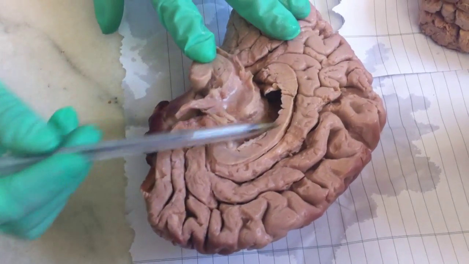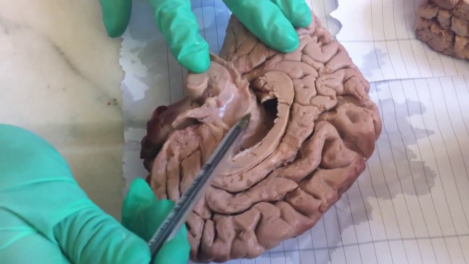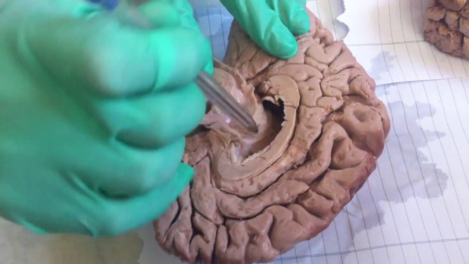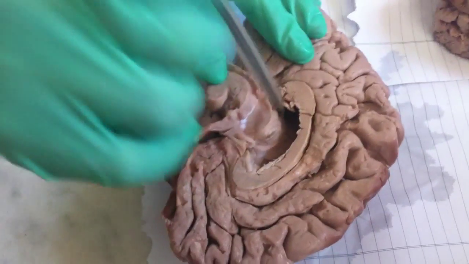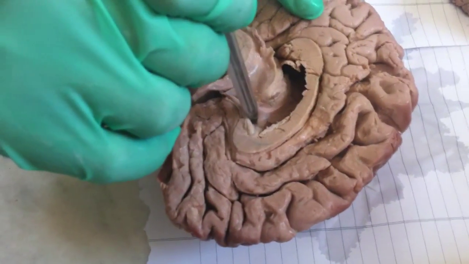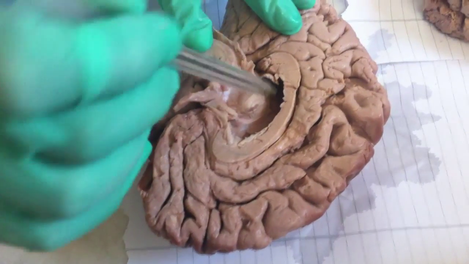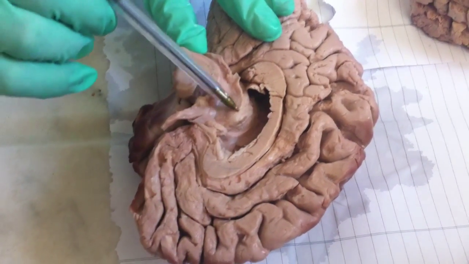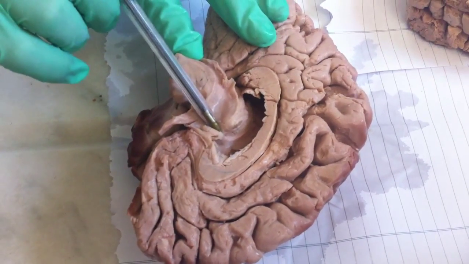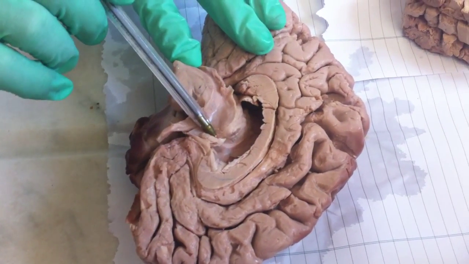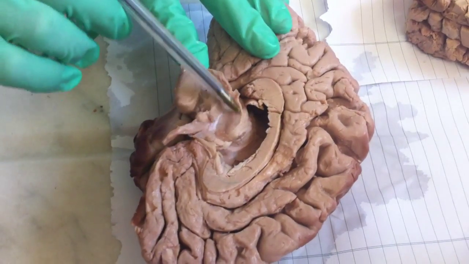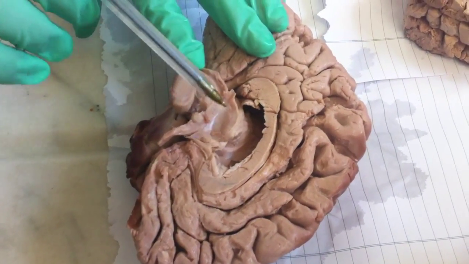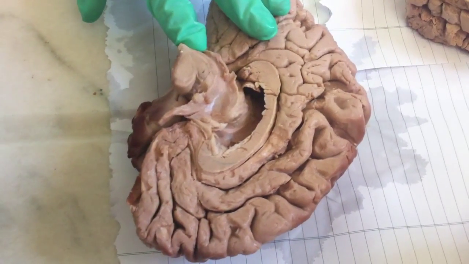Now, because we are over here, this structure is going to be thalamus. It's a large nucleus, and just above it, but more lateral, it's the caudate nucleus. This is fornix also. So in between the fornix and the thalamus, you will find a foramen or an orifice. It's the foramen of Monro, through which the third ventricle, which is this one, communicates with the lateral ventricle.